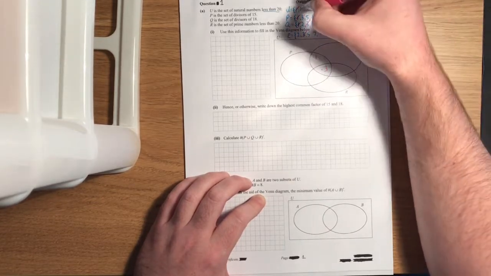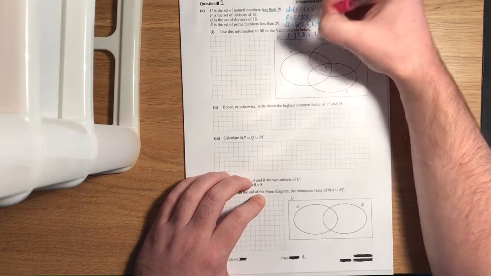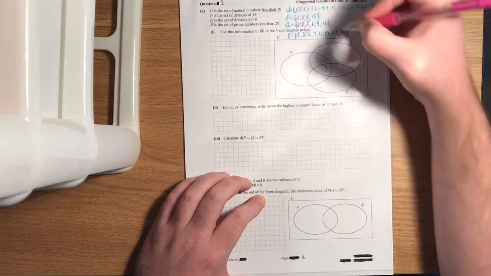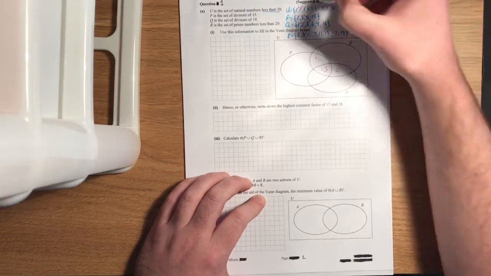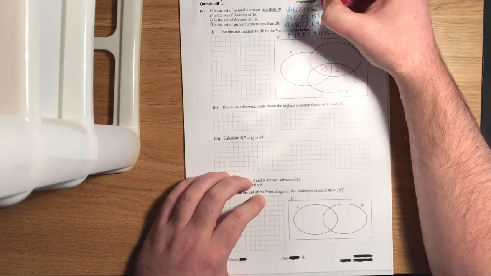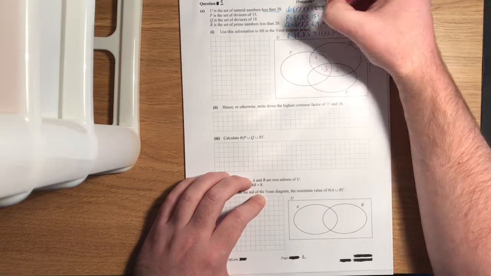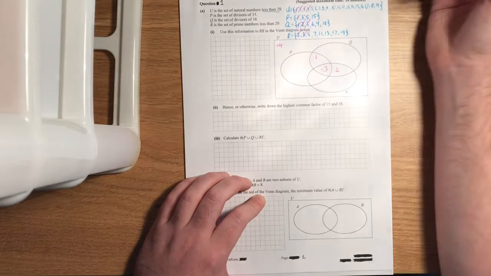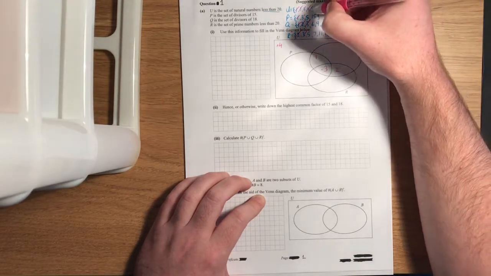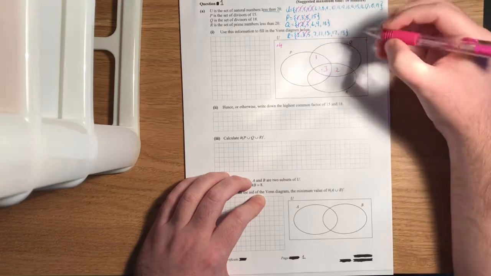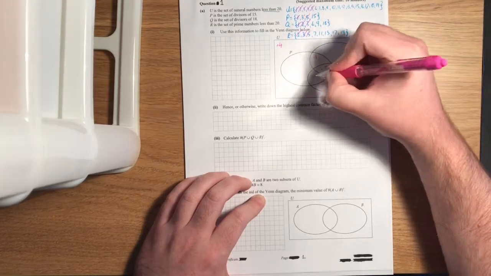All right. Let's have a look at the number 2. 2 is here, 2 is here, 2 is here. It's shared between Q and R. So 2 goes there. I look at 4. Now 4 is only in the universe and not in any of our other sets. So 4 is actually going to go out here. 5 is in the universe, 5 is in P and 5 is in R. So it's shared between P and R, which goes here.